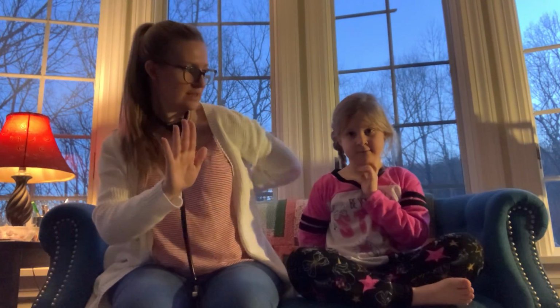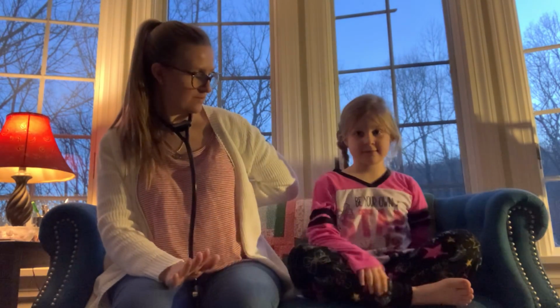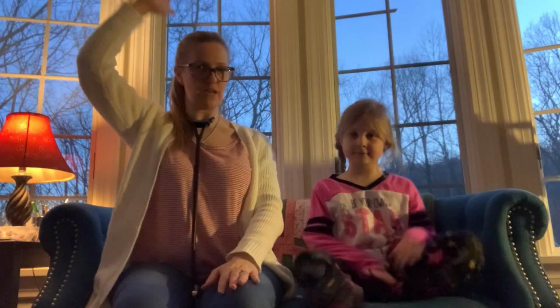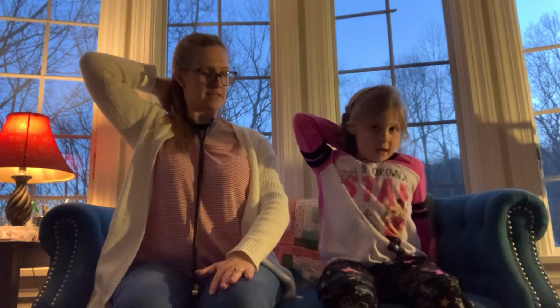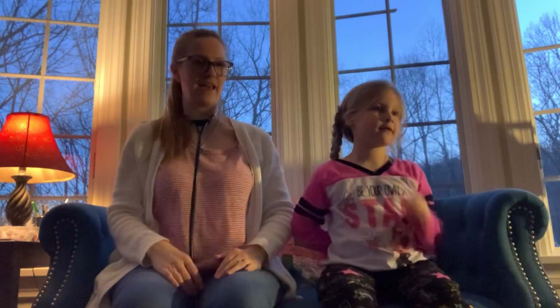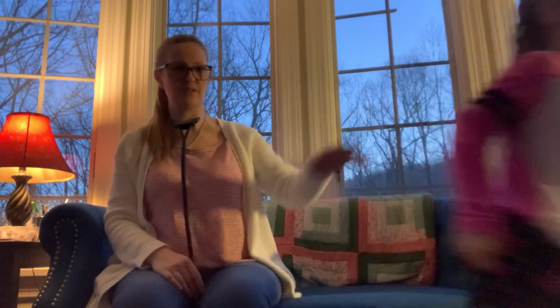And the other one back like this. Very good. Now for external rotation, we're going to have you put your hand behind your neck like this. Now other arm, put your hand behind your neck like this. Okay, switch out. Ready?